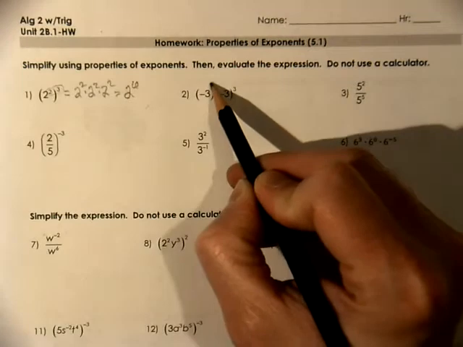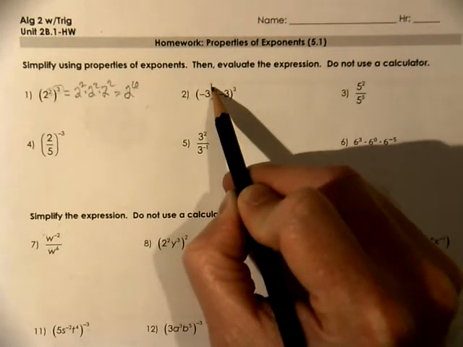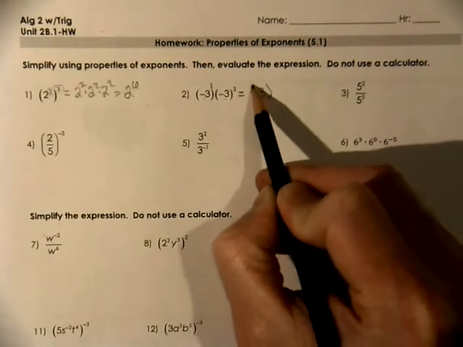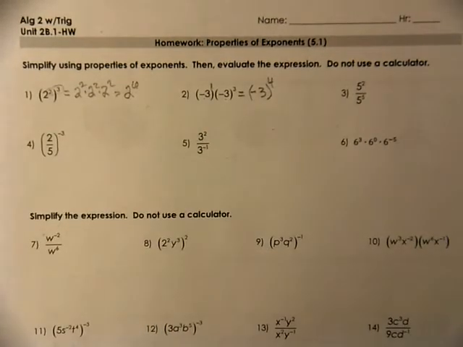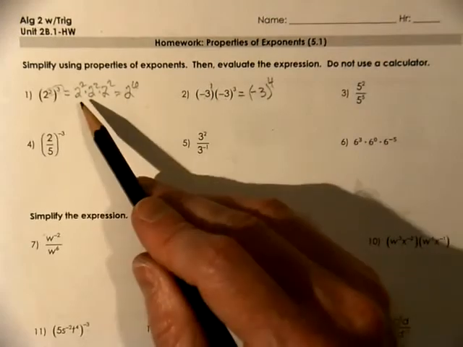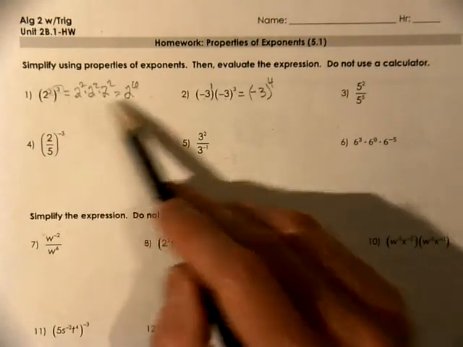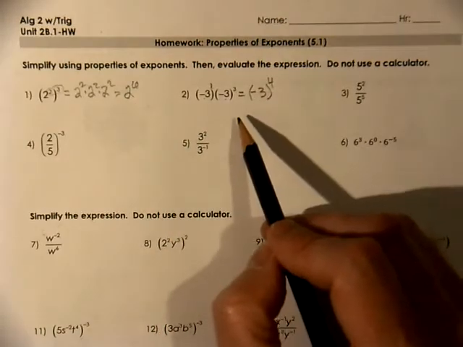Here we have the exponents of 3 and 1 with a common base of -3 to the 4th power. Now if you want to call that 81, that's fine, but I really want to see the exponent work. You don't have to write these out 3 different times, but I need to see the 2 to the 6th before we get to the other values.